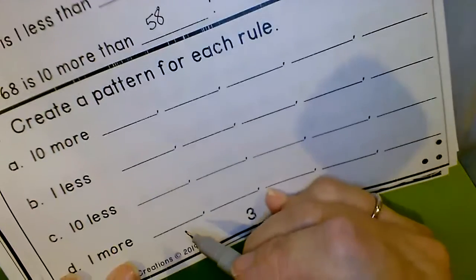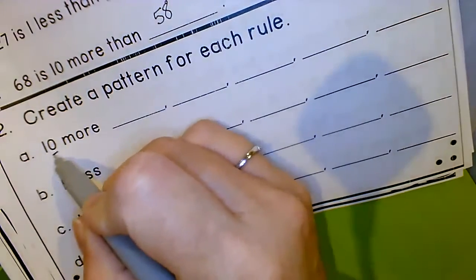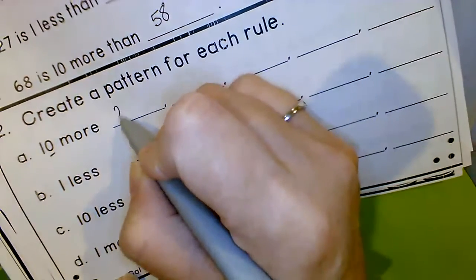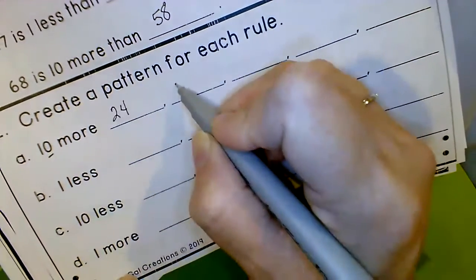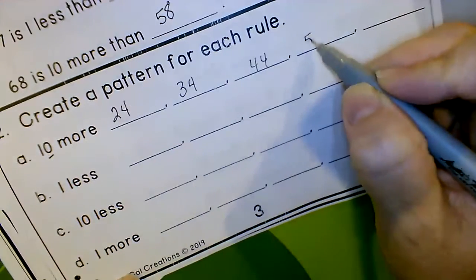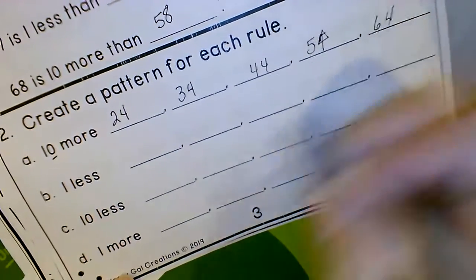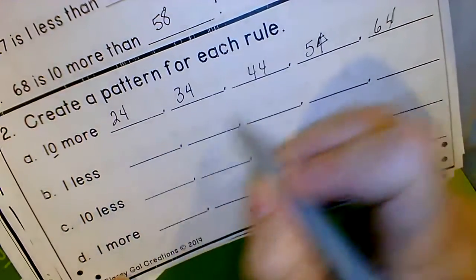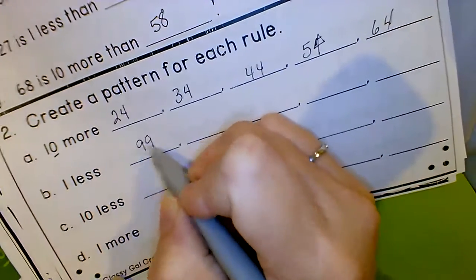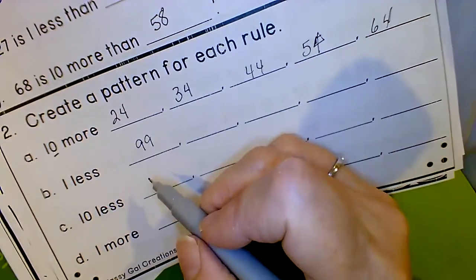Okay. Create a pattern for each rule. 10 more. So if I want to start at 24, I'm just going to count up 34, 44, 54, 64. The only thing changing were my 10s. Now, if I go 1 less, say I start at 99, and you don't have to do these numbers, boys and girls. You make up ones of your own.